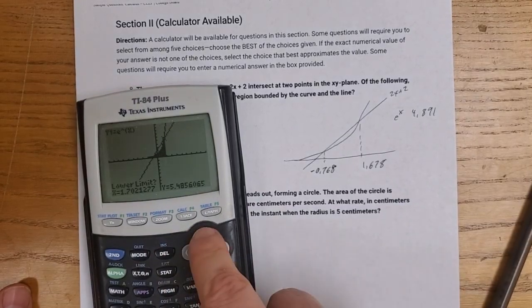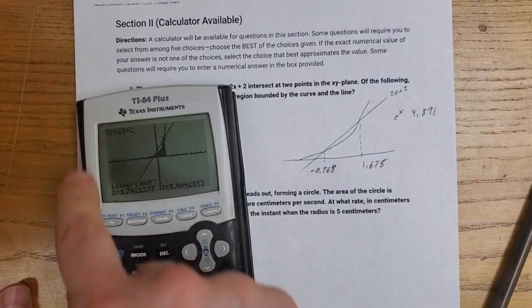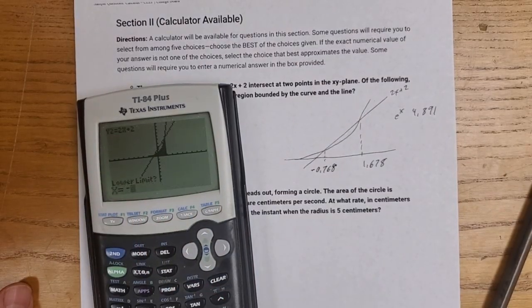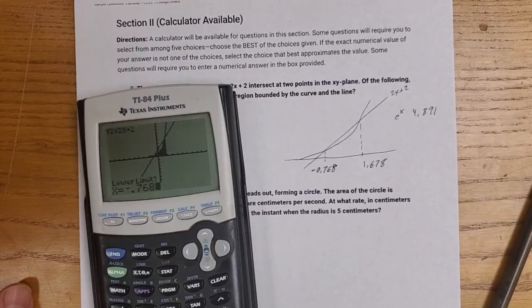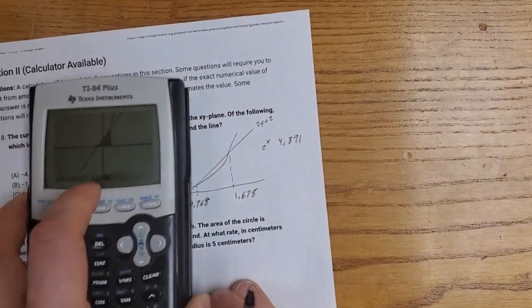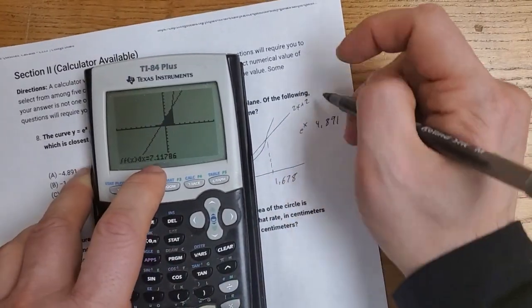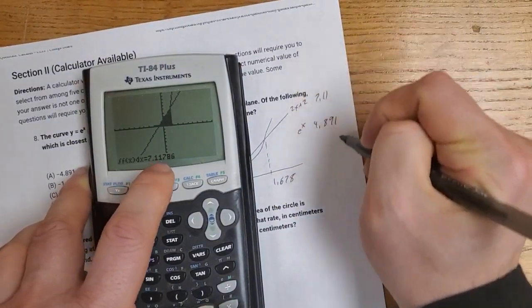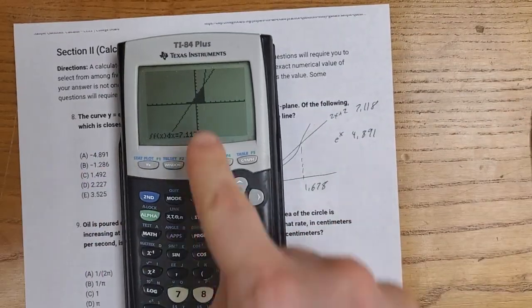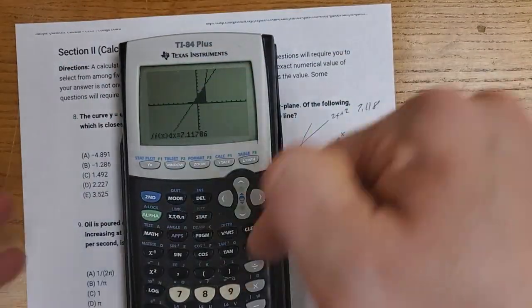Definite integral, this time on the y2. And lower limit, again, we're going to punch in negative 0.768. What's the upper limit? We're going to type in 1.678, enter, and it's going to fill it in, and it's going to tell us 7.118, rounds to 7.12. Okay, so now we have that upper area and that lower area.